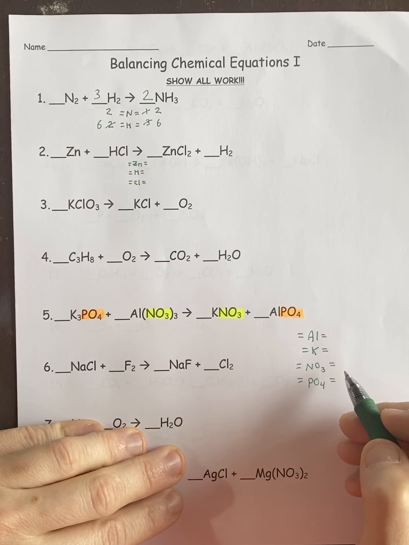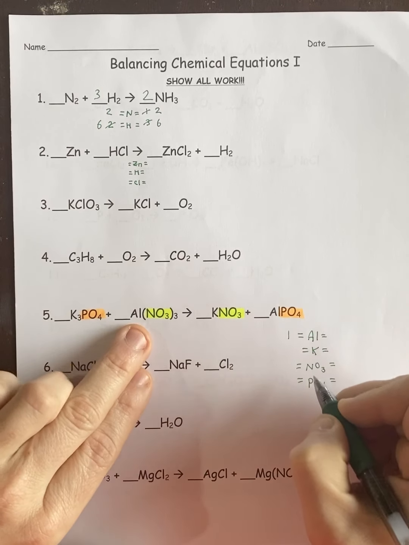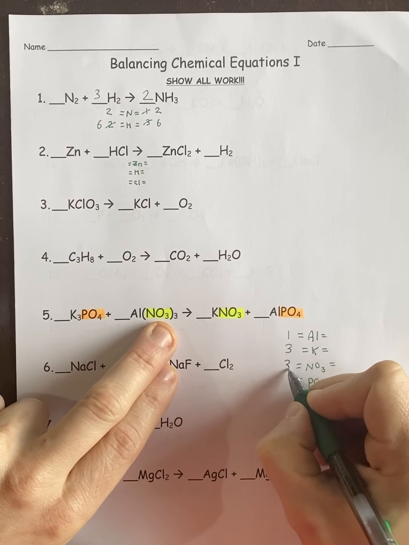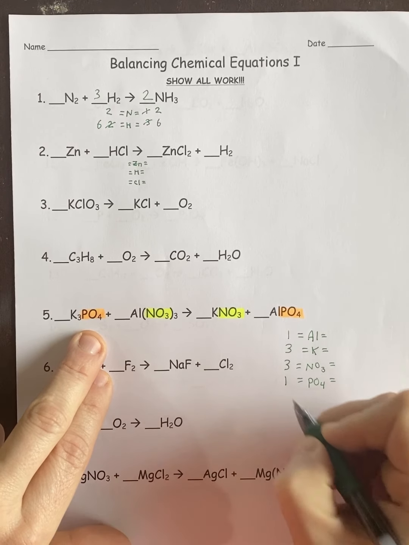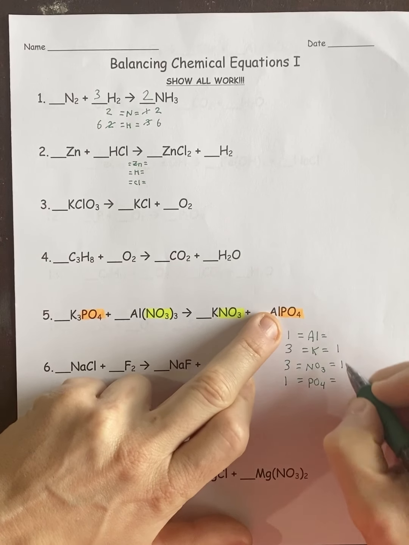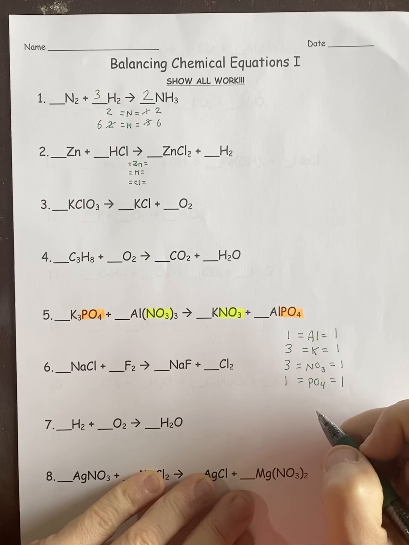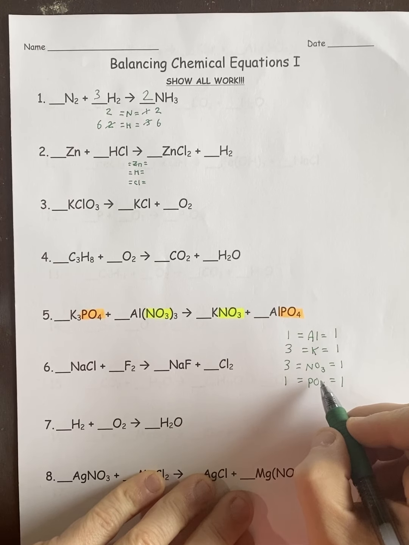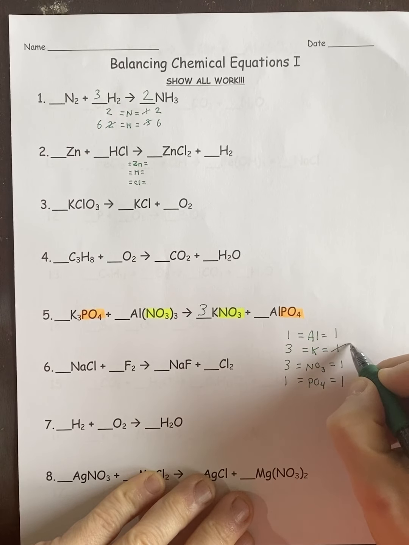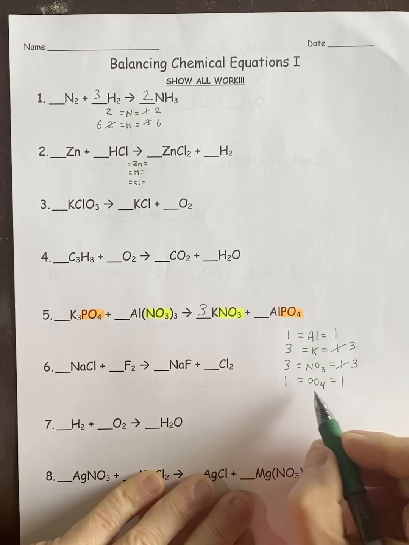So when I keep track of this one, I'm going to look at it like this and say, okay, I have 1 aluminum on the left, I have 3 Ks on the left, I have 3 NO3s on the left, and I have 1 PO4 on the left. And then on the right, I have 1 K, 1 NO3, 1 Al, and 1 PO4. So now I just need to solve this. So whether you do the K or the NO3, it won't matter. In order to get those to be a 3, I have to put a 3 in front of here, which will give me 3 Ks, 3 NO3s, and then the entire equation is balanced.